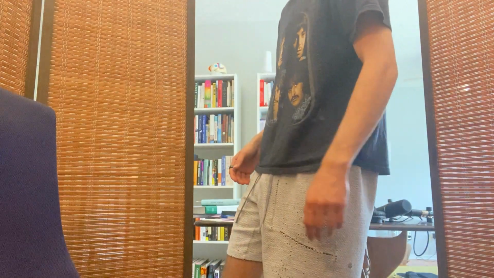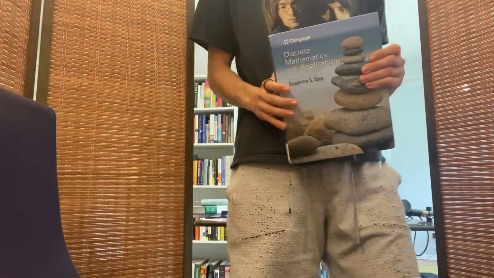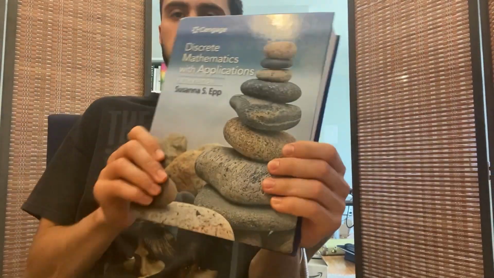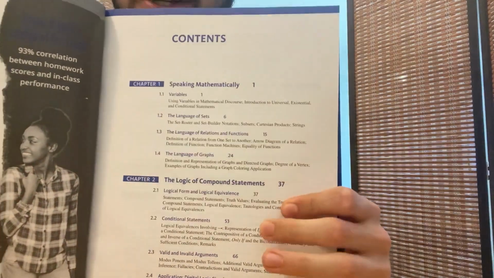Alright, I've got some exciting news, guys. New textbook has arrived. Very nice. Okay. Speaking mathematically, this chapter 1 is why I got this book. The logic of compound statements. Yeah, you already know, we've already been doing that.